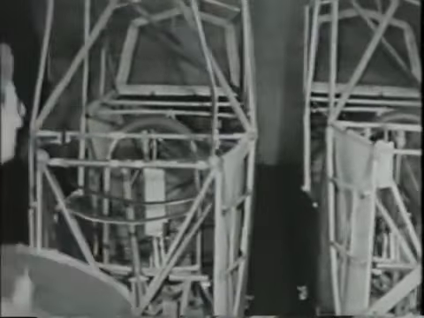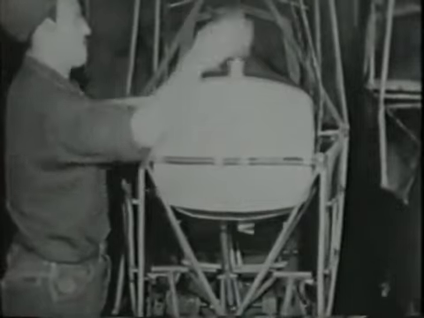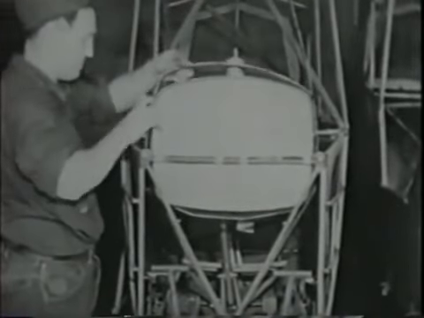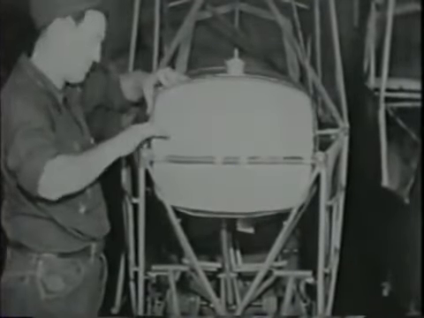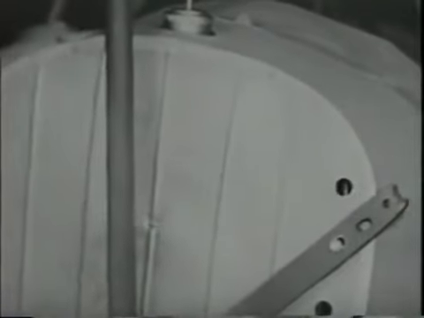The fuselage is moved from operation to operation in the production line by means of an overhead monorail system. At a sub-assembly, the sheet metal fuel tank is installed in the forward part of the fuselage. It is covered by an aluminum cowling and is separated from the cabin by a stainless steel firewall.